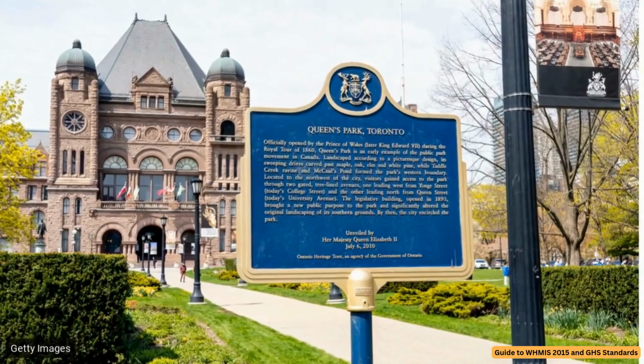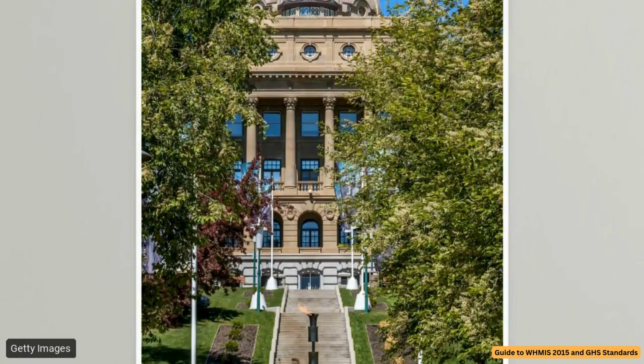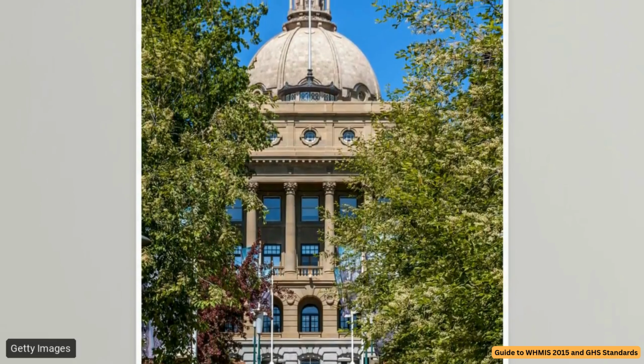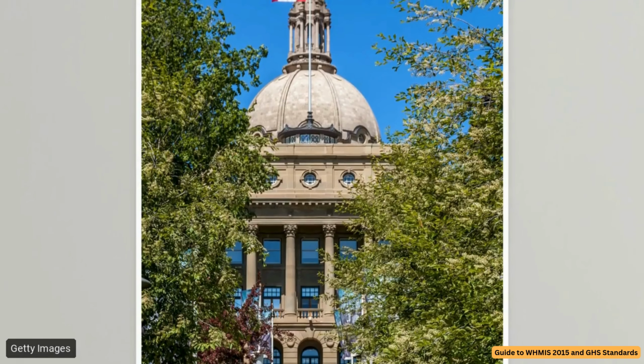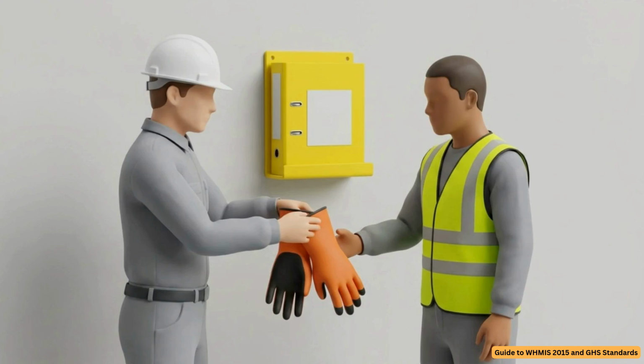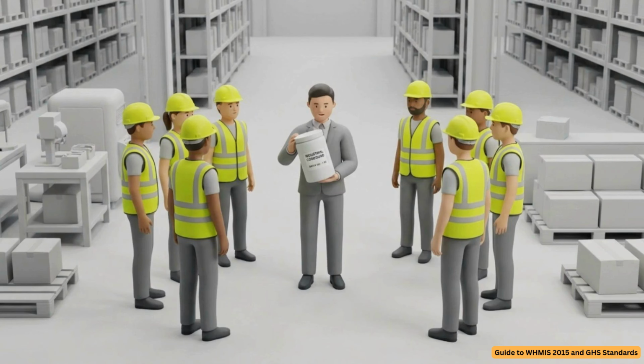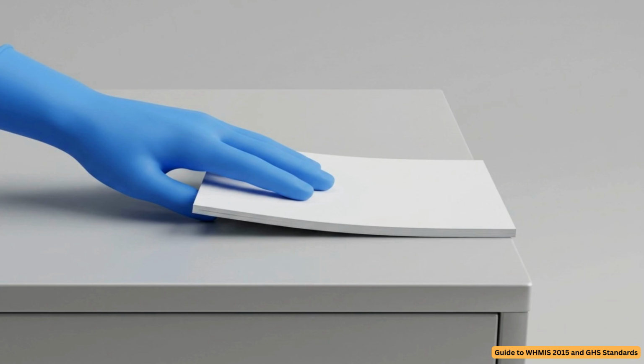Under these provincial laws, your employer has strict mandates. They are legally required to ensure workplace labels are attached to decanted products, provide you with the correct protective equipment, and make sure safety data sheets are readily accessible to you during your shift. These regulations also guarantee your right to education. You must receive adequate WHMIS training at the start of your employment, and again whenever a new hazardous product is introduced to your workplace.